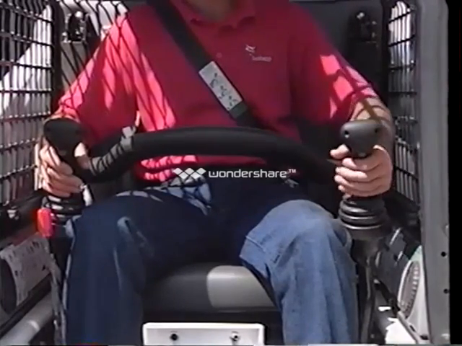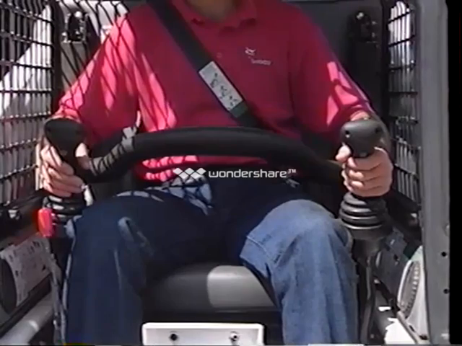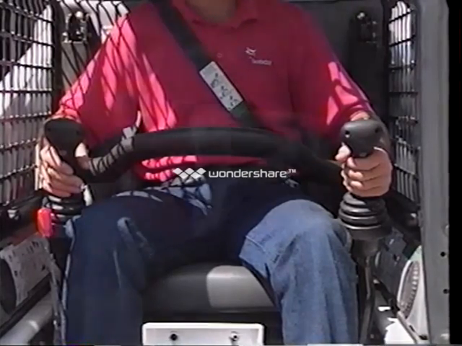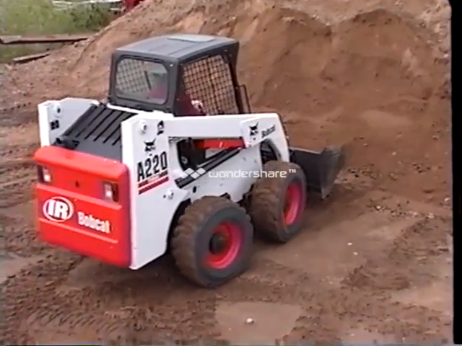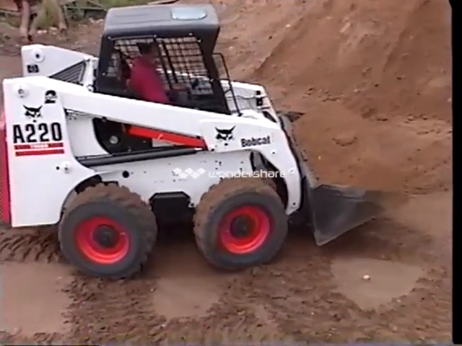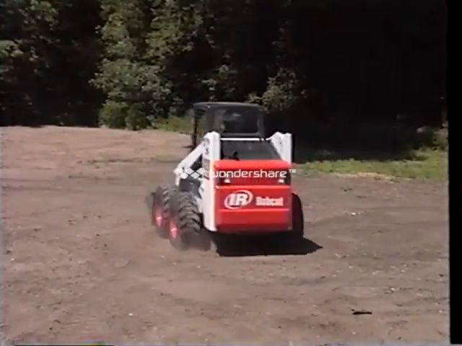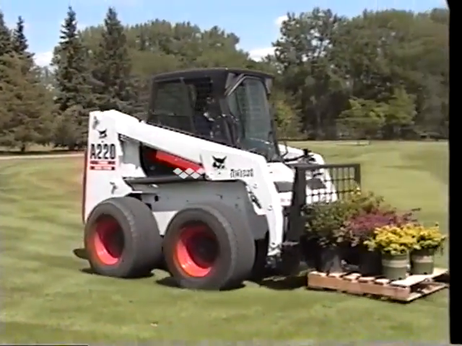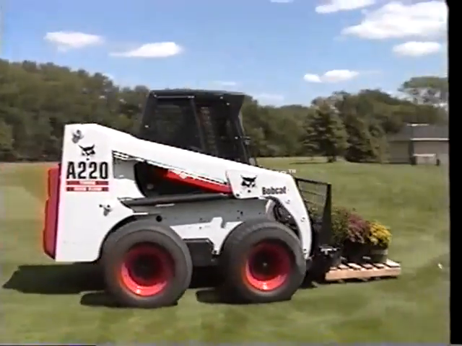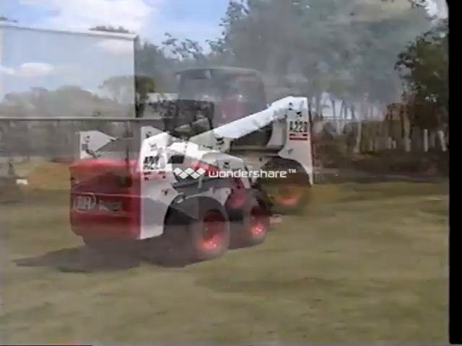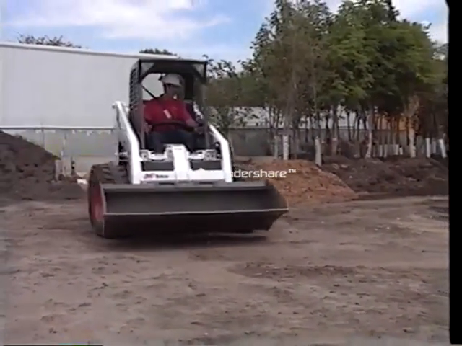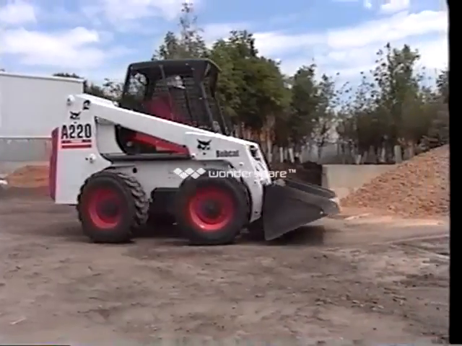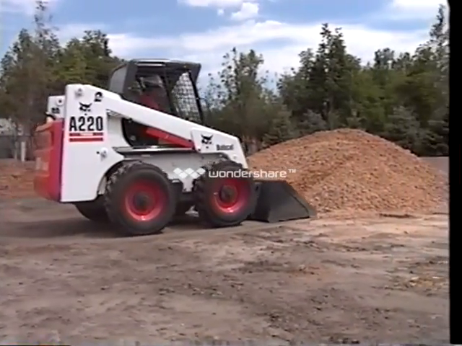The Bobcat all-wheel steer loader with skid steer capabilities offers two different steering modes: the all-wheel steer and the skid steer mode. The all-wheel steer mode is particularly useful when working in areas that require minimum ground disturbance or situations in which skid steer mode would create more tire wear, such as working on asphalt or concrete.